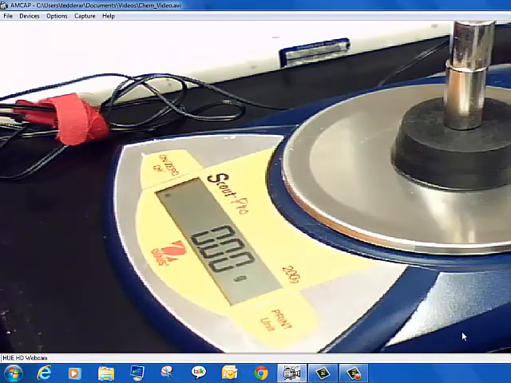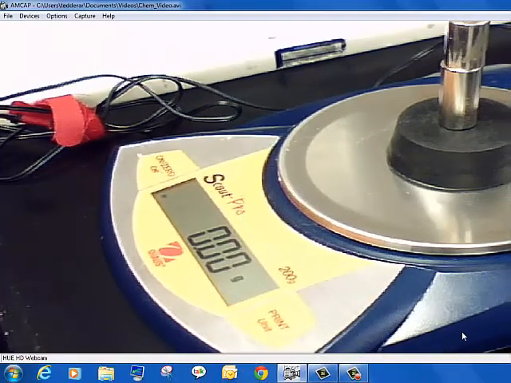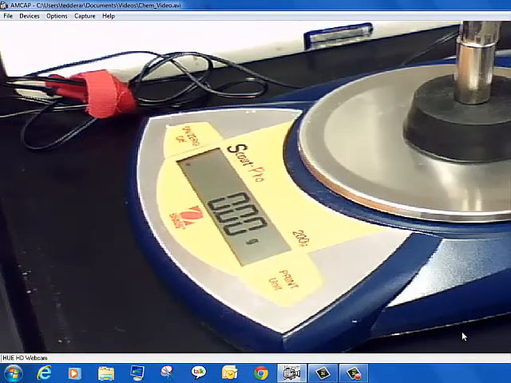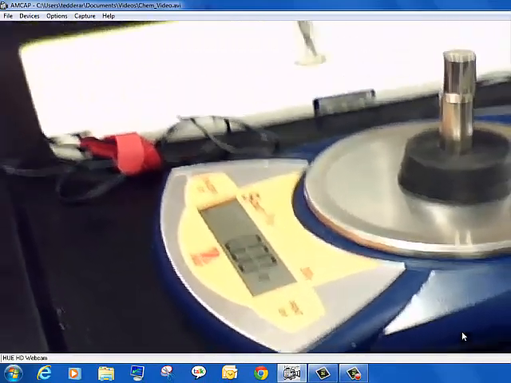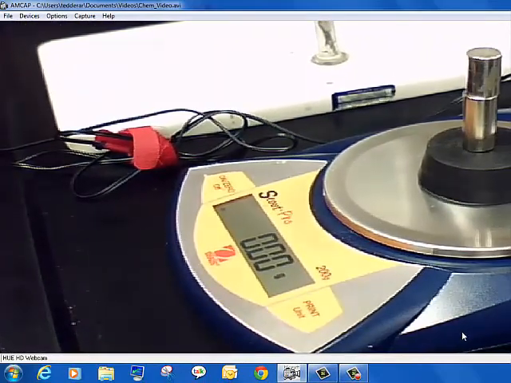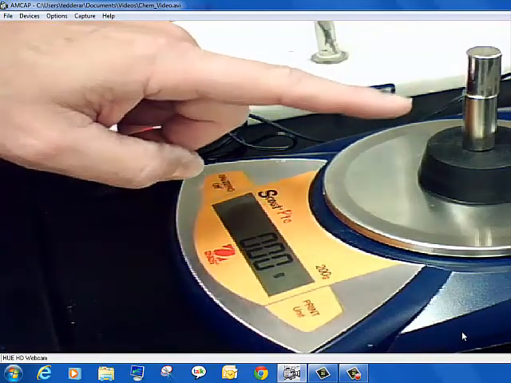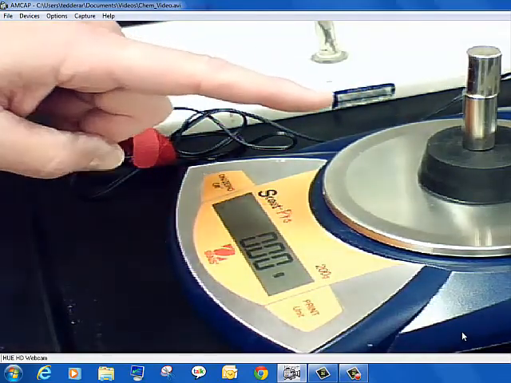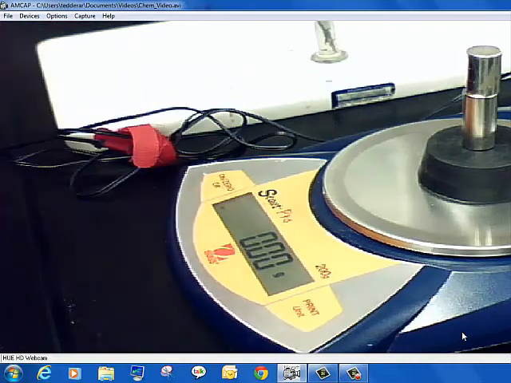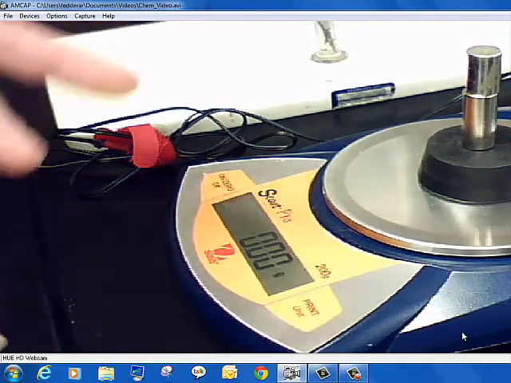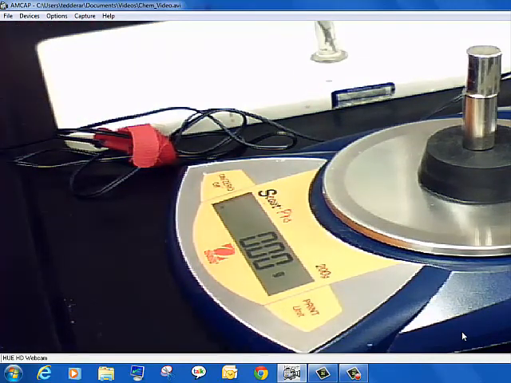So we have a balance set up here. As you can see, what we have is a rubber stopper with 2 very strong magnets sitting on top. Now these magnets are neodymium magnets. They're very, very strong, so please don't play with them. They're also very brittle. It's easy to break them. But they're very strong, so you'll get a very good result.